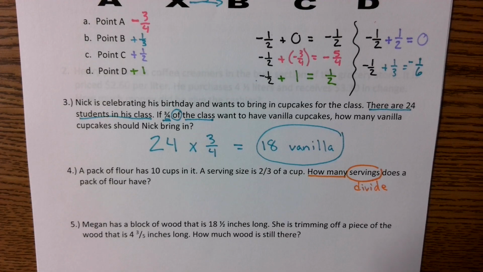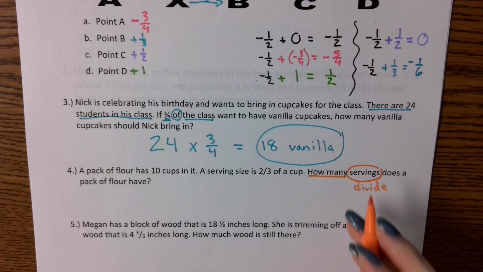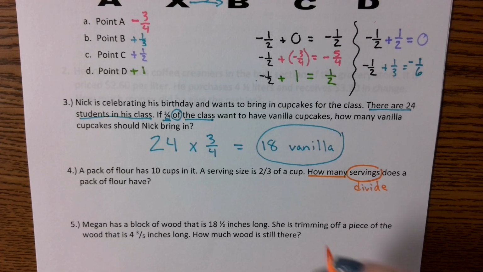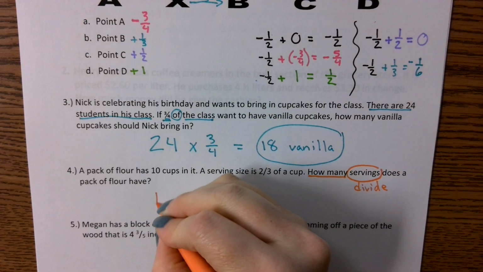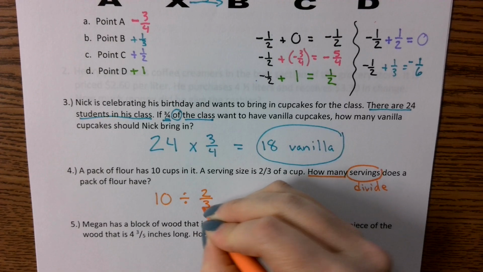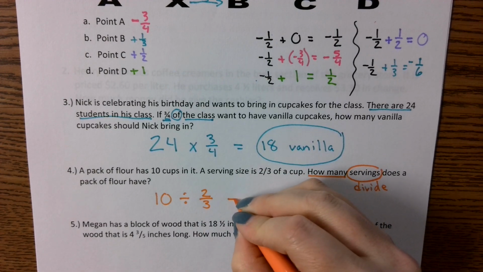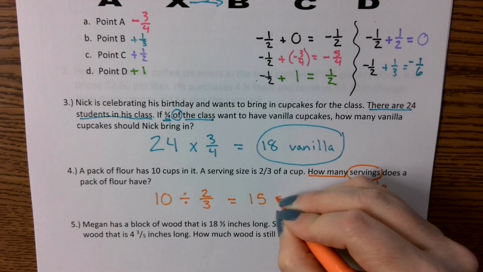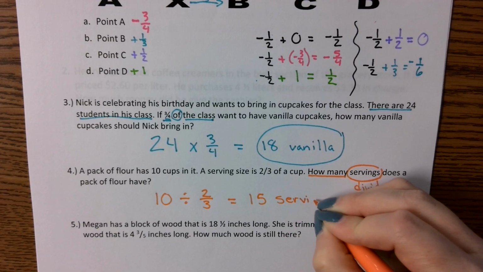When you're trying to figure out how many servings, those are portion sizes. How many portions can you create? How many equal sized portions can you create? So we're going to divide in this problem. Christian, what did you get? 15, right? If we take 10 cups and divide it into equal 2/3 portions, that's going to give us 15. So we get 15 servings.